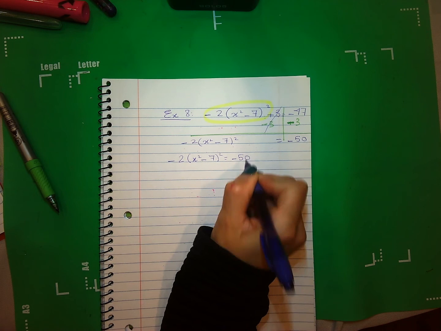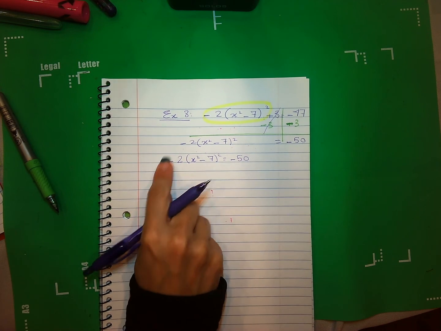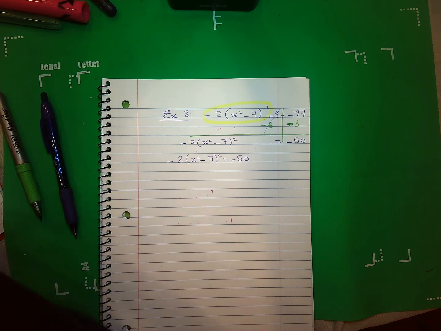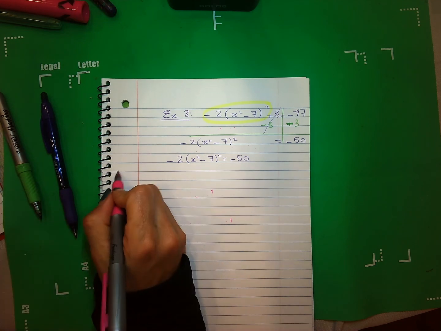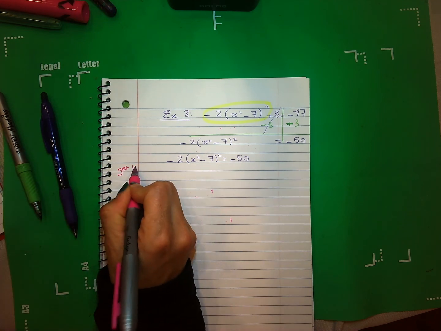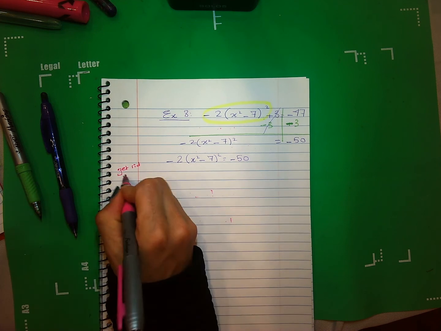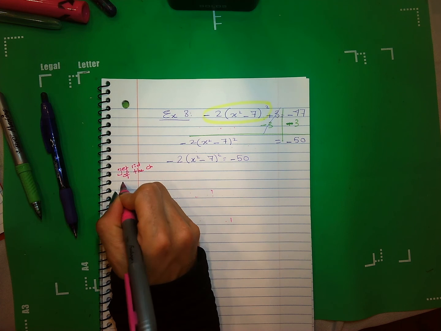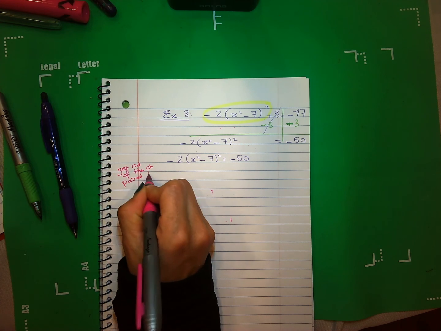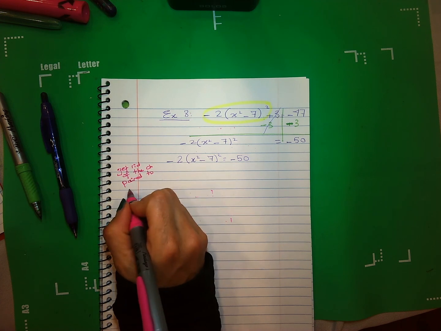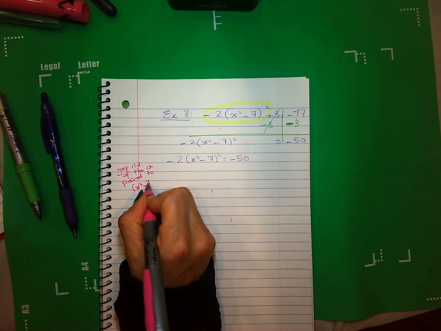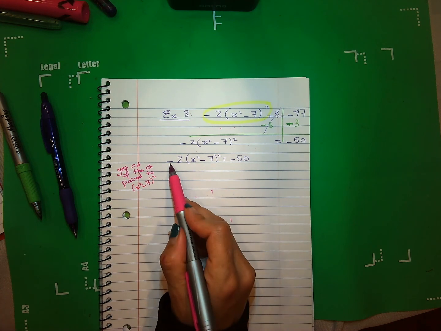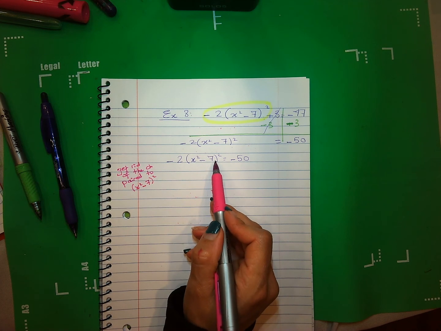Now, I need to get rid of the constant paired to (x squared minus 7) all squared. So to get rid of this, remember, what is the mathematical operation in between them?